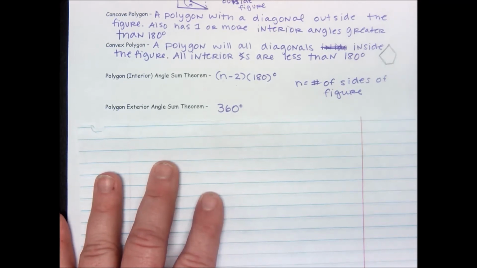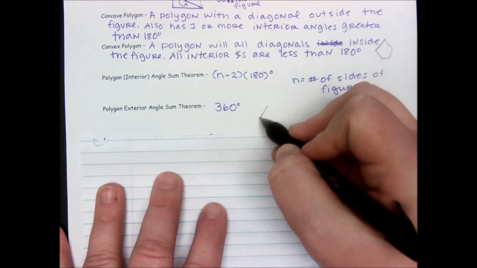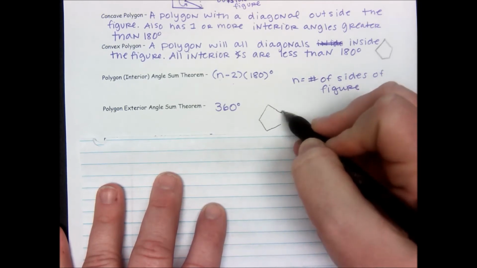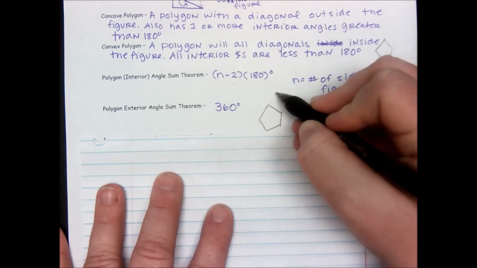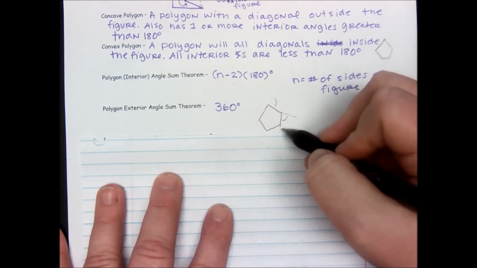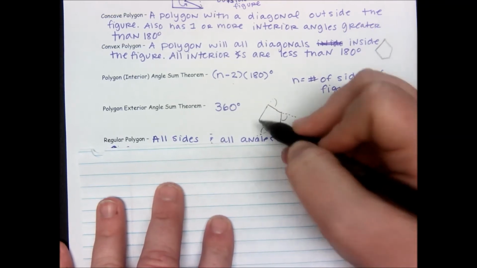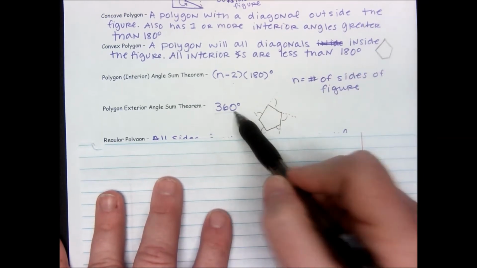if I take the angles on the outside and add them up, I'm going to get 360. So remember, when we talk about exterior angles, let me draw a figure here. We're talking about taking a side, extending it out, this angle right here, plus this angle right here, plus this angle right here, plus this angle right here, plus this angle right here. Those would always add up to be 360.